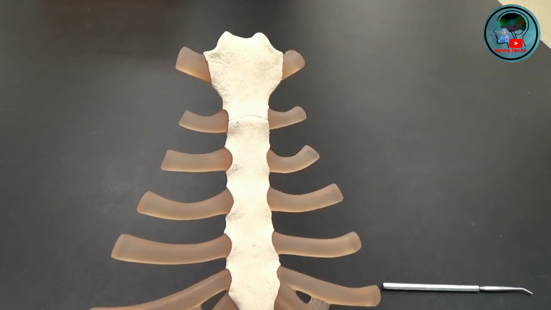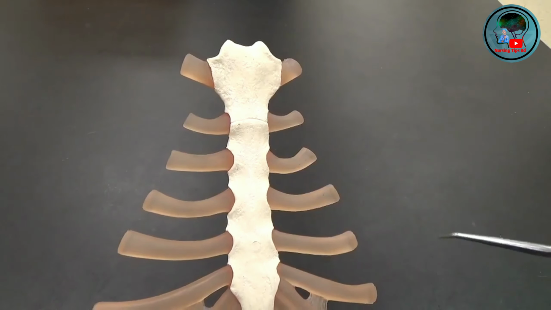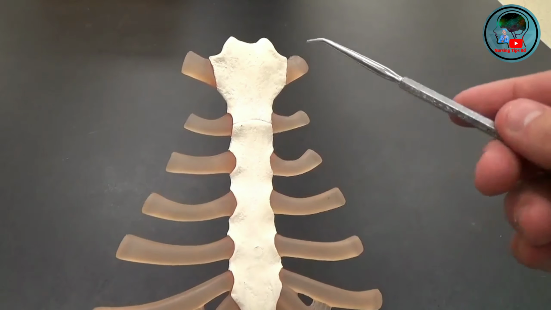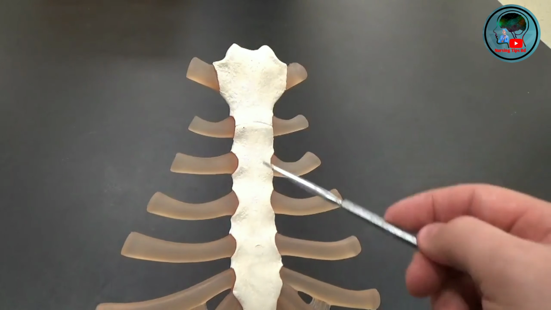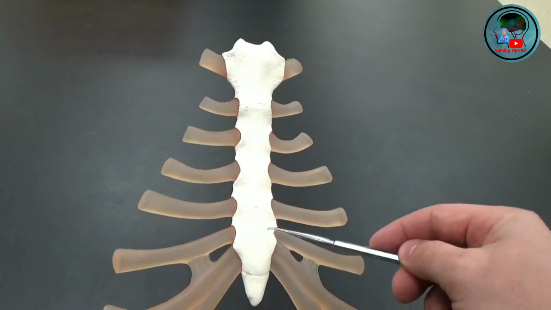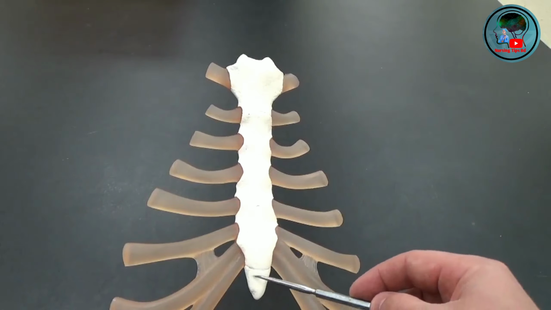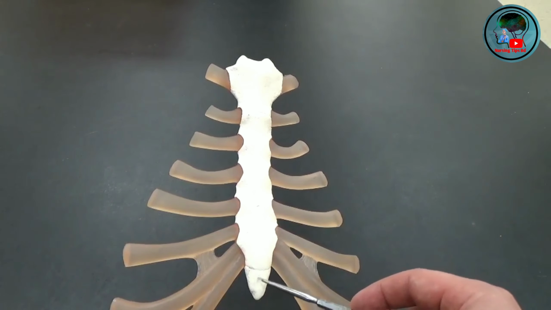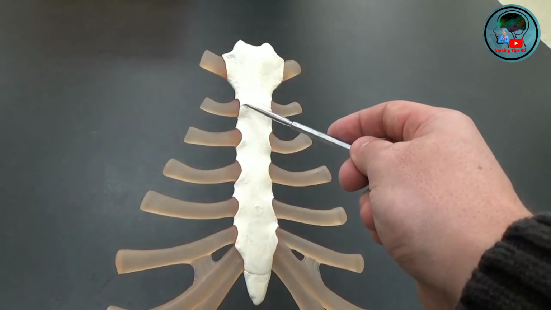Okay, so now we're looking at the sternum. On our sternum, you've got three sections. The manubrium is this top part, the body is the long part in the middle, and the xiphoid process is here at the bottom, the pointier part. The manubrium is separated from the body by the sternal angle.